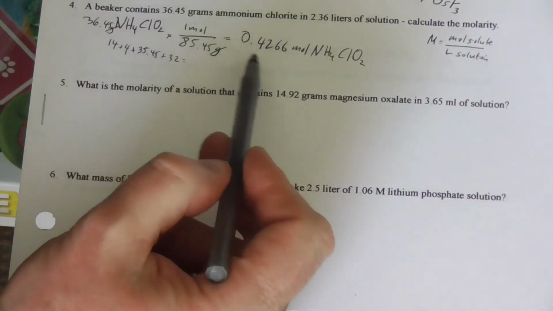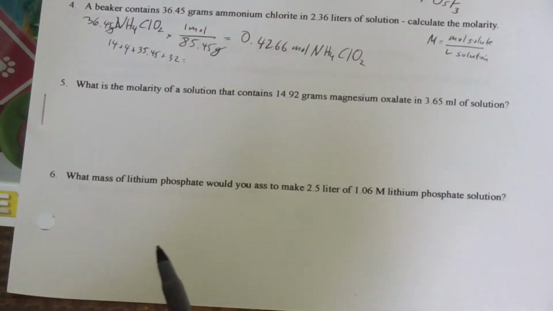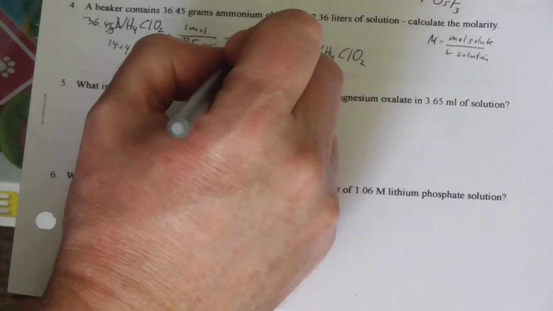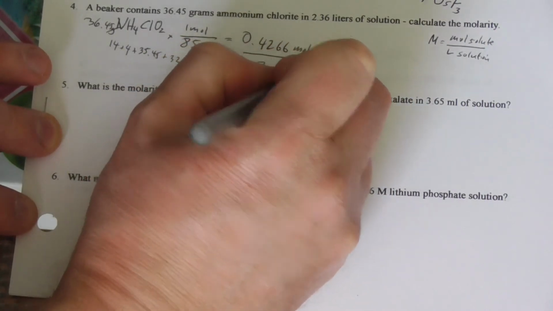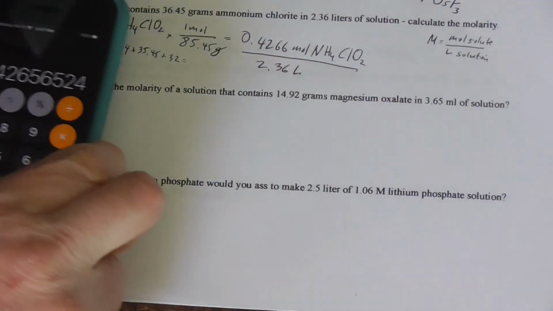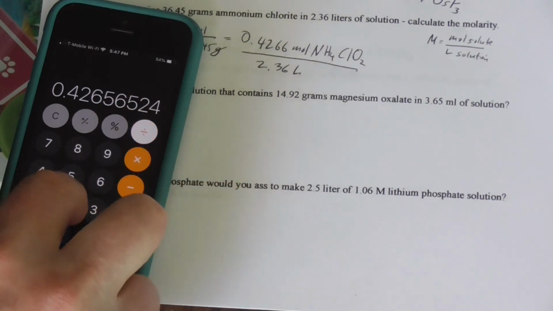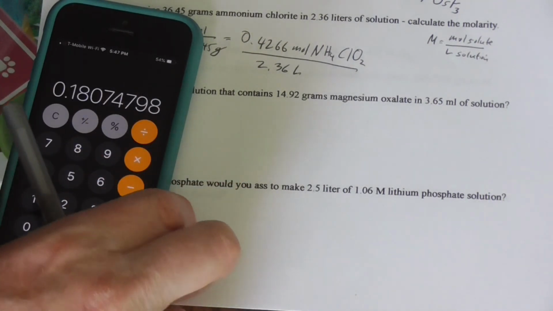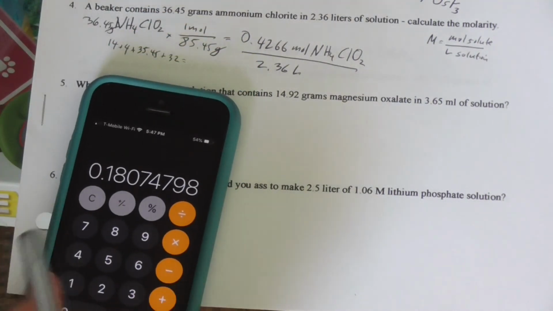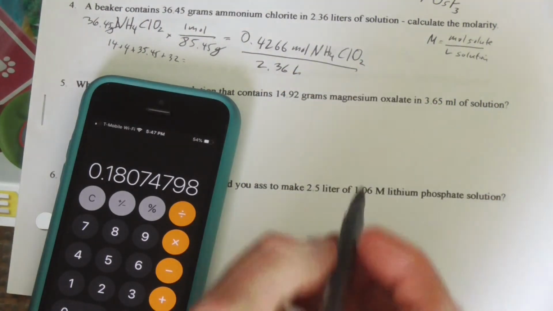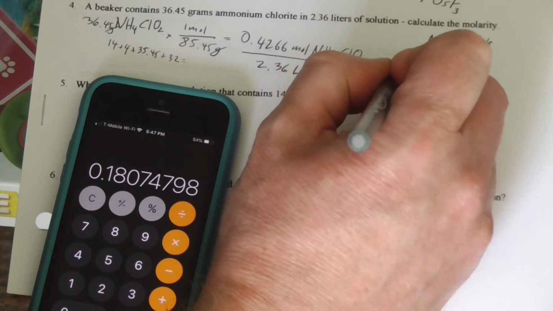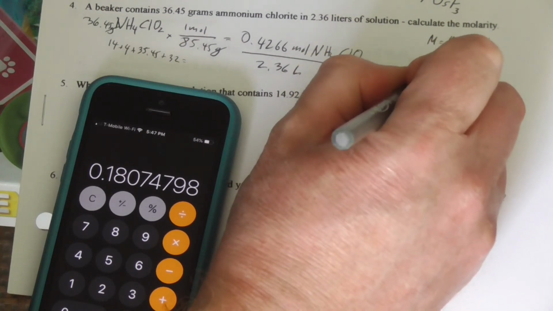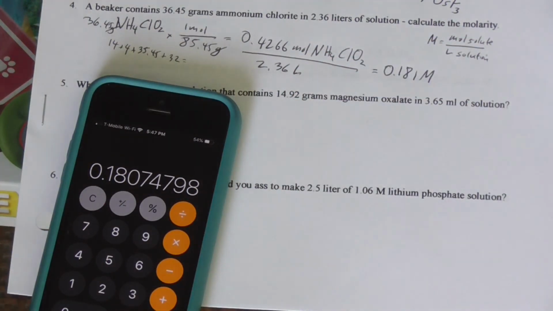So that is how many moles in 2.36 liters of solution. So to find my molarity, I divide this by 2.36 liters, which means, keeping it to the proper number of significant digits, which would be 3, this is 0.181 molar solution.